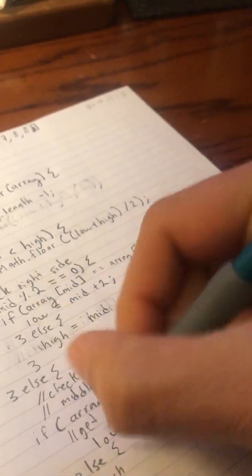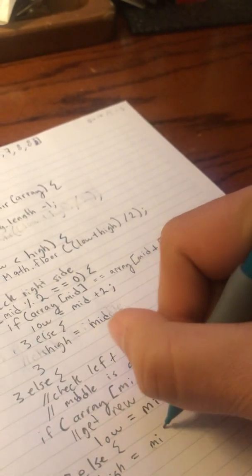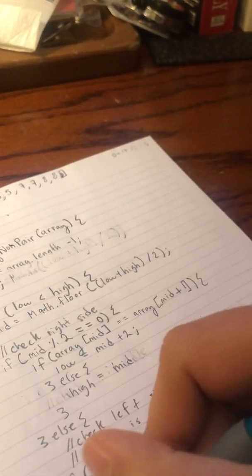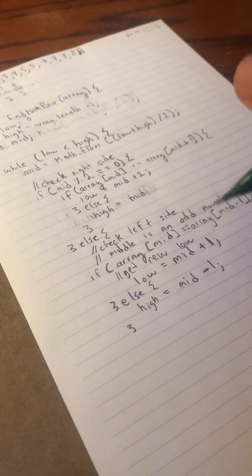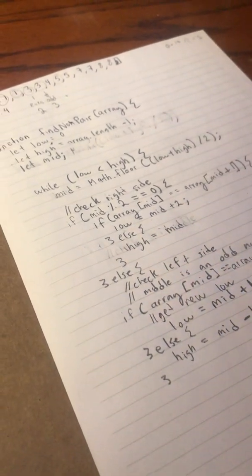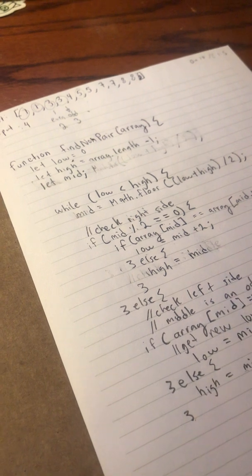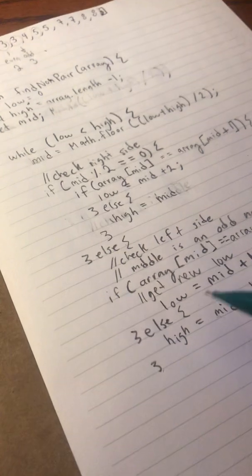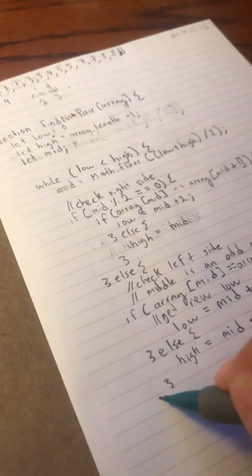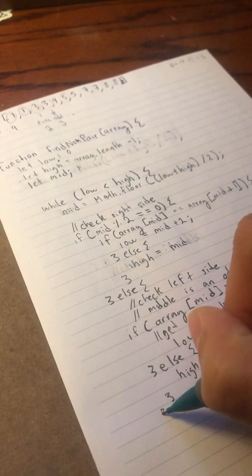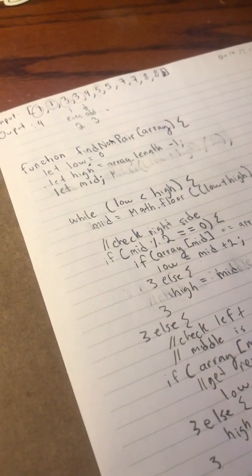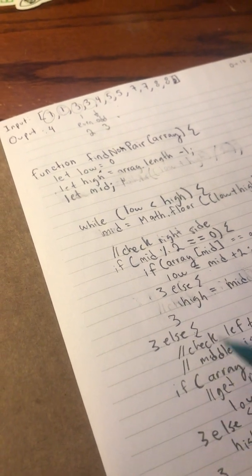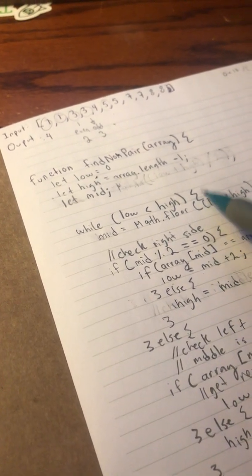So our high will be our mid minus 1, and let's see, so this one goes with this one. Wait, I think I'm missing a bracket. Yeah, that was for this one, and now I'm missing the one for the while loop.